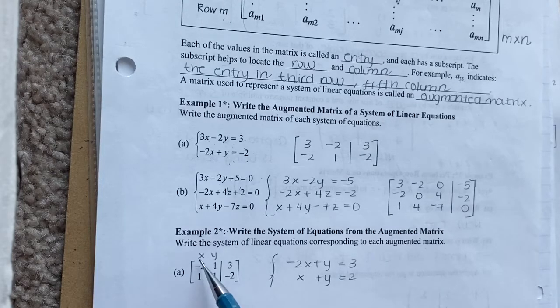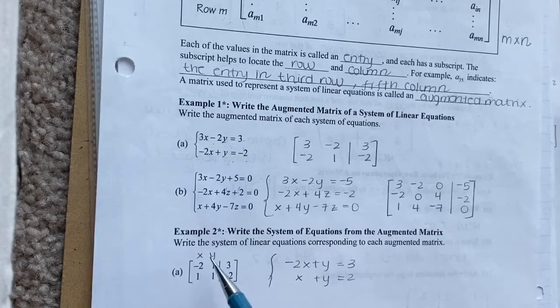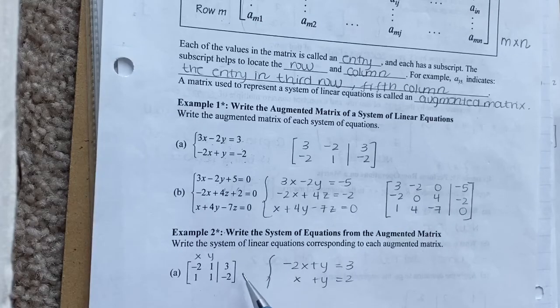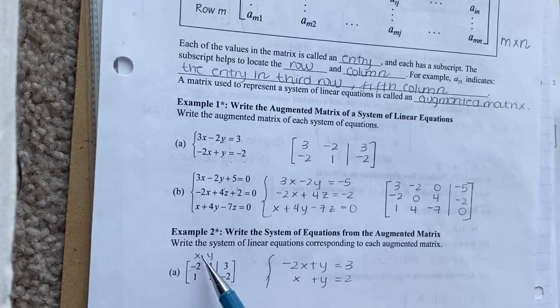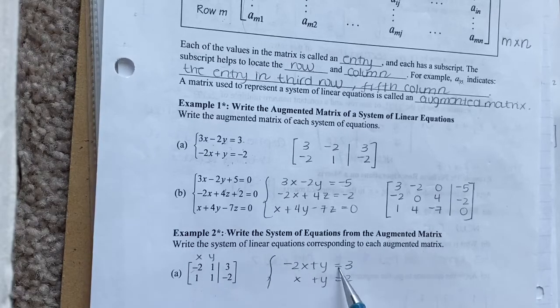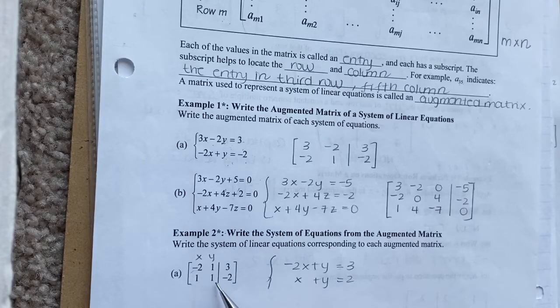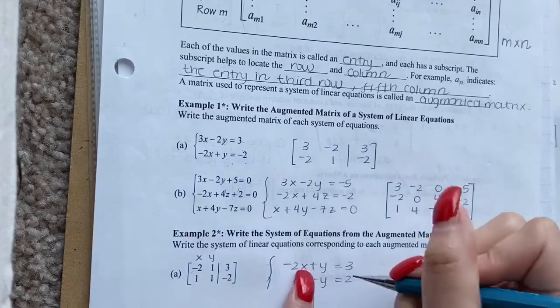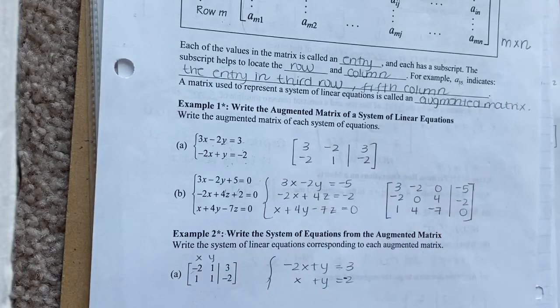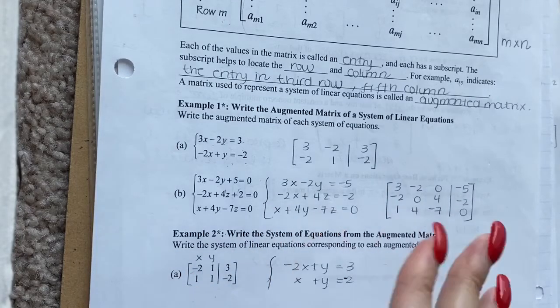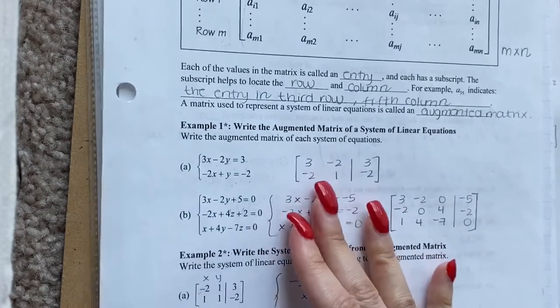Okay, so you know that the first column is going to represent the x's, the second column the y's, and then the other one is going to be the constant terms. Therefore, this is going to be the coefficient of the x, so it's going to be negative 2x plus y equals 3. And this is going to be x plus y equals negative 2. Okay? Are we okay with that? So you have that. It's pretty simple. Don't overcomplicate it. You'll be okay.